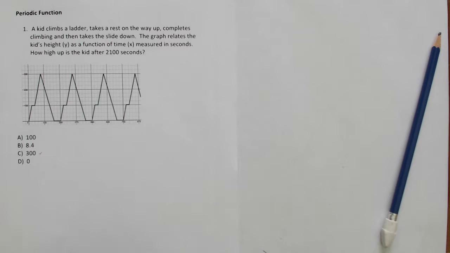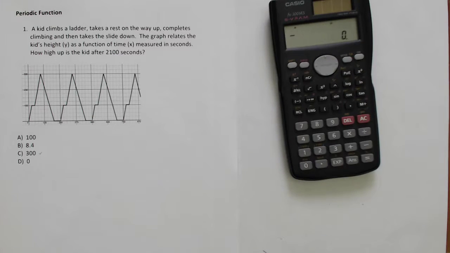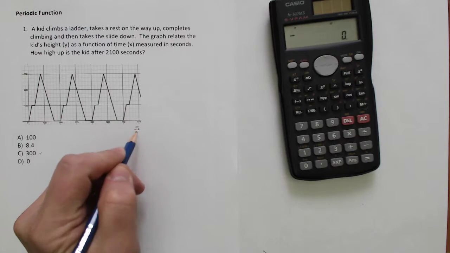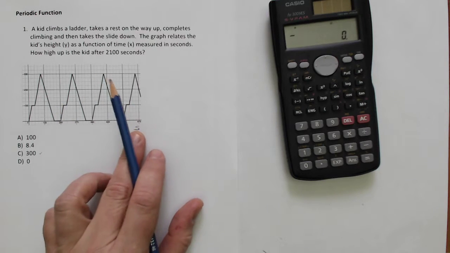We are looking at the periodic function, the last of the major function material here. Going to need the calculator for this one. A kid climbs a ladder, takes a little rest on the way up, completes climbing, and takes the slide down. The graph relates the kid's height, y, as a function of time, x, measured in seconds. And so this represents seconds down here. Very important. We're going to convert any measurements always to whatever the unit of measure is along the graph's x-axis.